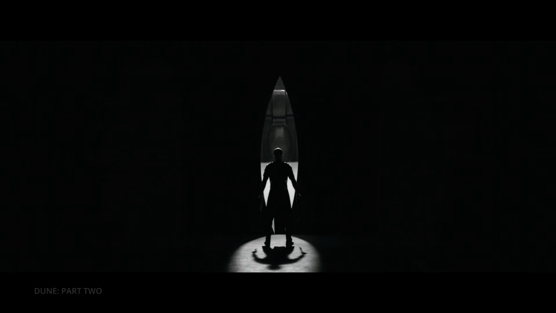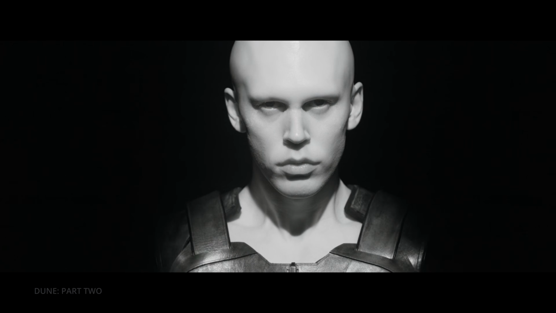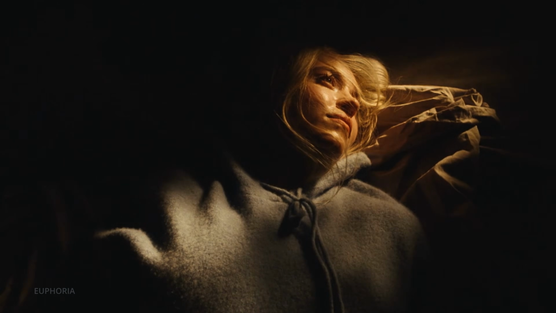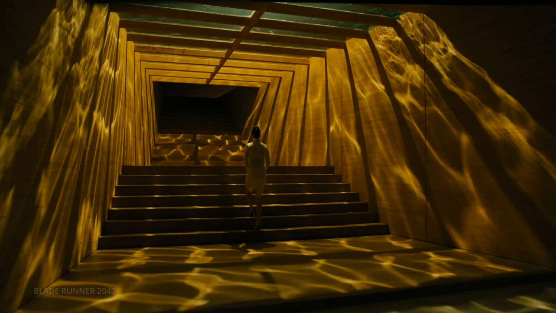In cinema, like with most things, rules are often made to be bent or broken. These setups are just guidelines to start with. Feel free to experiment and go off the beaten path.